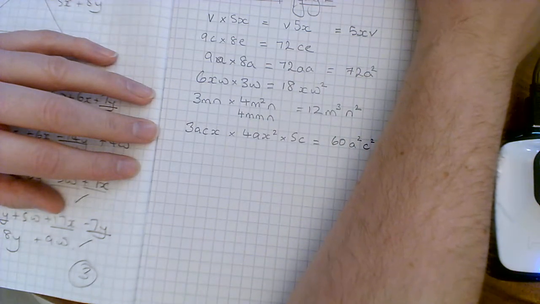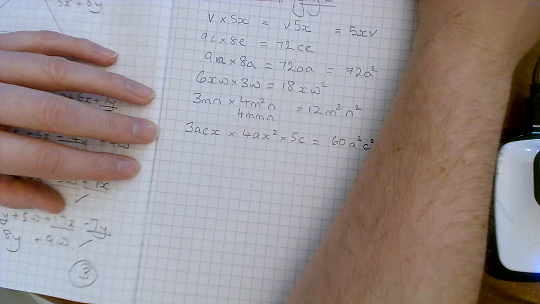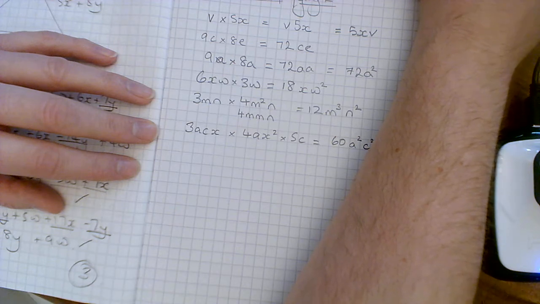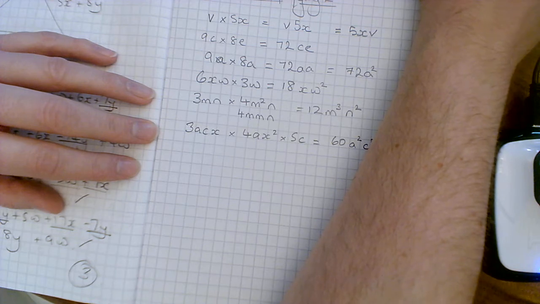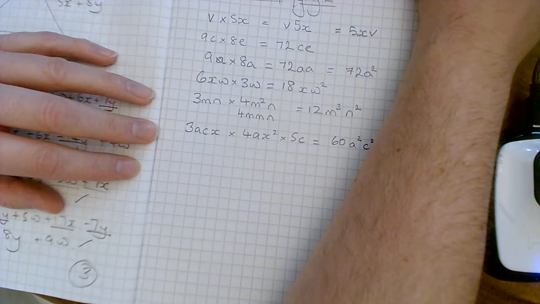Next question I've got is, I just have to move things around a little bit on the computer. Oh no, what have I done? I've lost something here. Oh, that's what I've done. Right, okay.